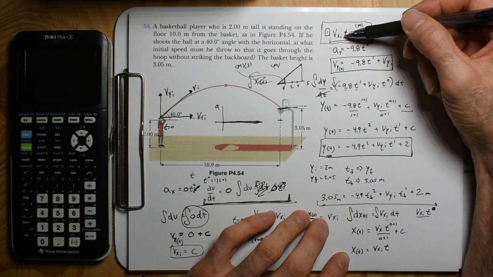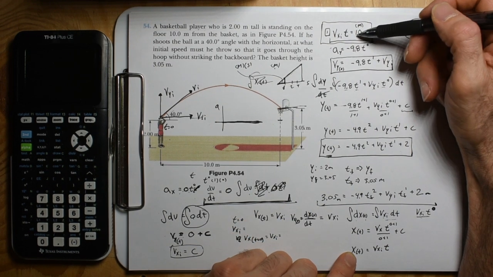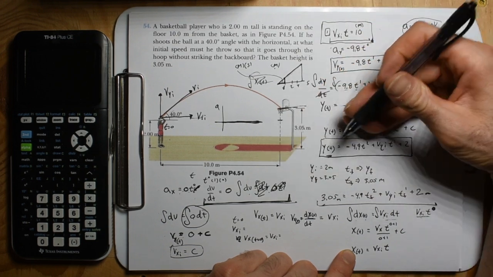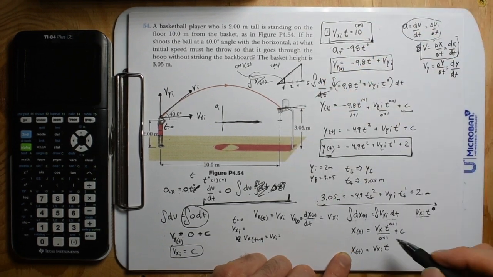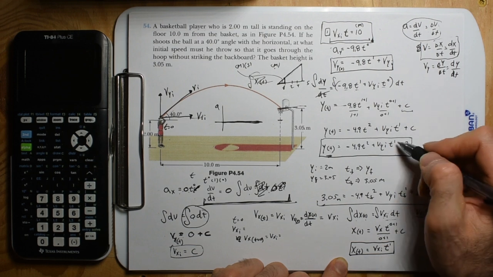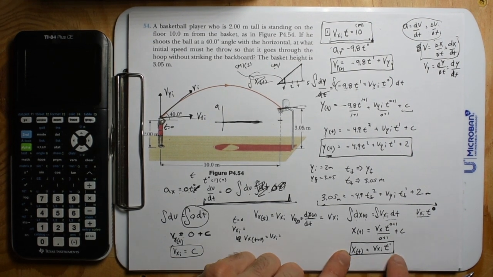This vx initial times t, which was kind of obvious, is a position function at any given t. We can throw any t in here and then find the position. So there you go. It's t to the 1, but we'll just leave it at that, even though sometimes putting the 1 there gets a little busy and you might confuse it for something else. So we do have an equation for x in that direction.